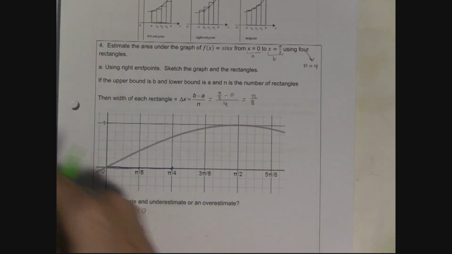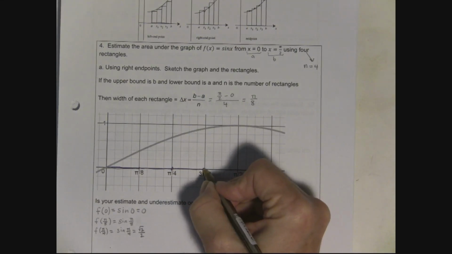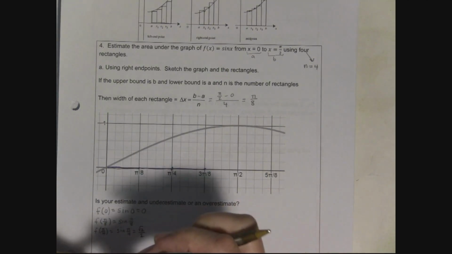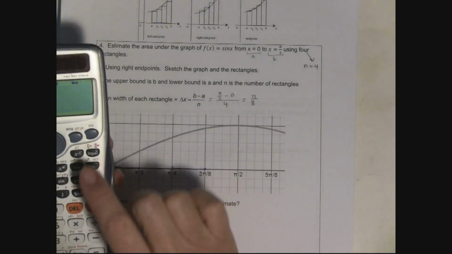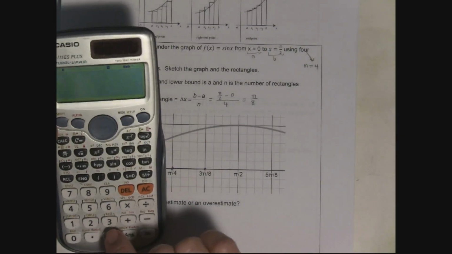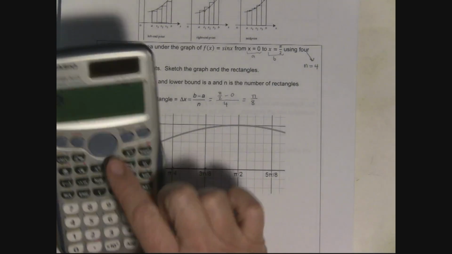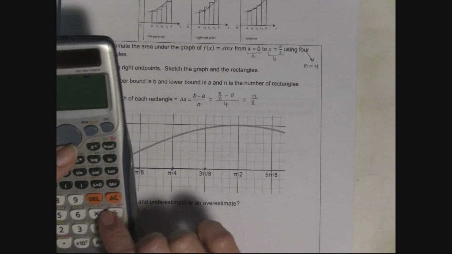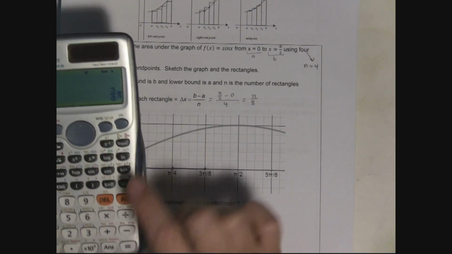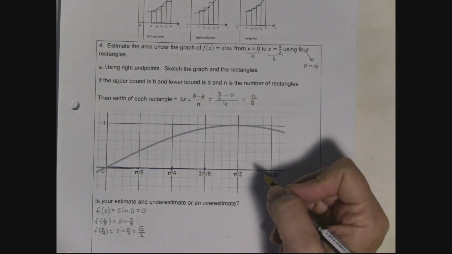Then the next rectangle goes from pi over 4 to 3 pi over 8, and that's a width of pi over 8. If you were like, well, can you show me that that's a width of pi over 8? Well, if I started at pi over 4 and I added pi over 8, I do get 3 pi over 8. And so these widths are out here. The next one is going to end at pi over 2.